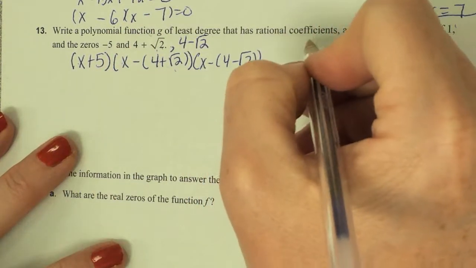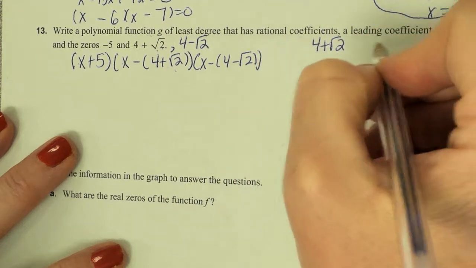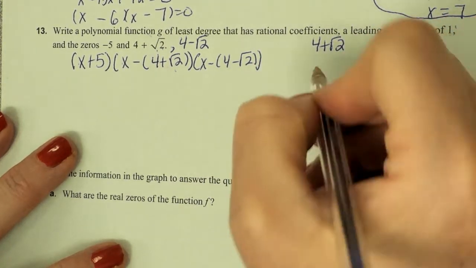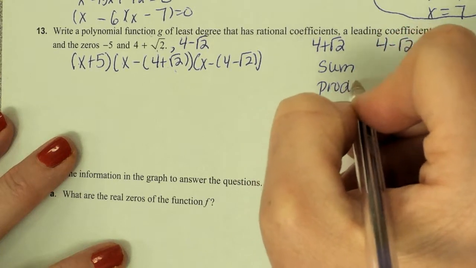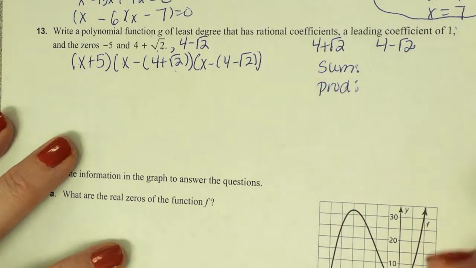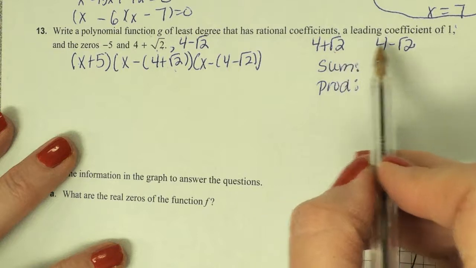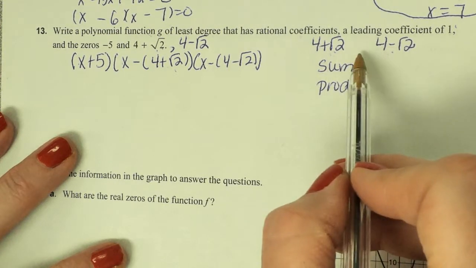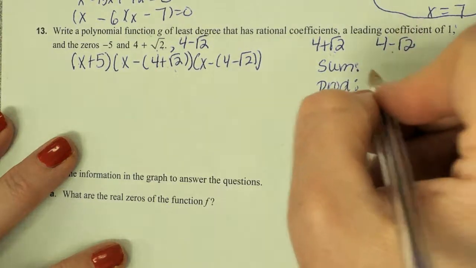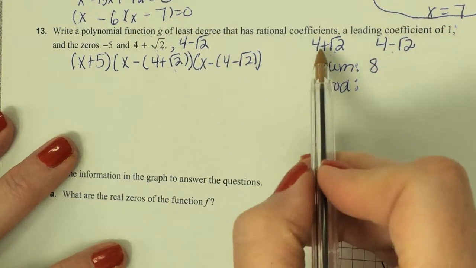I can look at 4 plus radical 2 and 4 minus radical 2, and I can use the sum and the product like we talked about in the warm-ups. So what do we get if we add those two together? 8, right? What do we get if we multiply them?